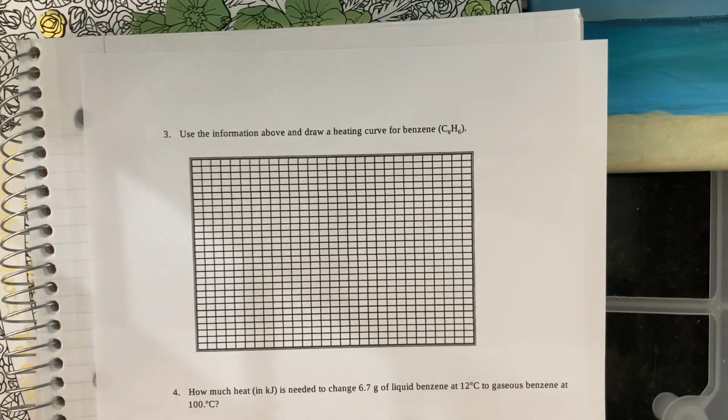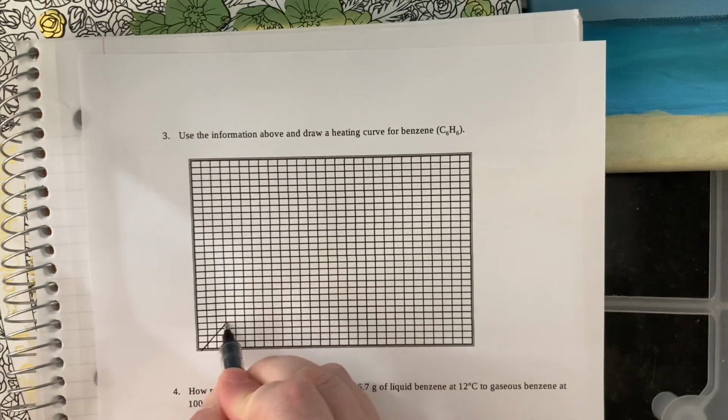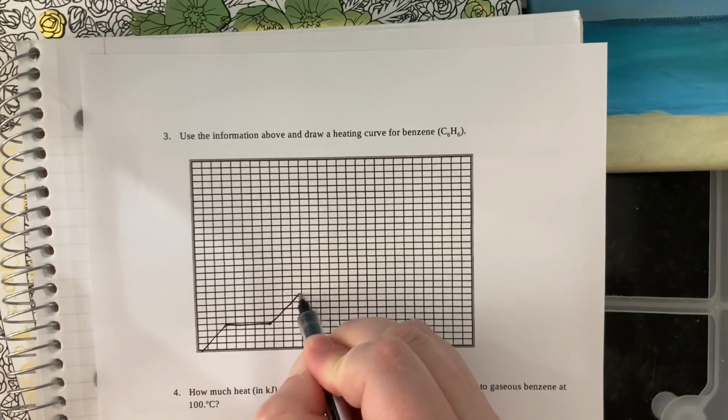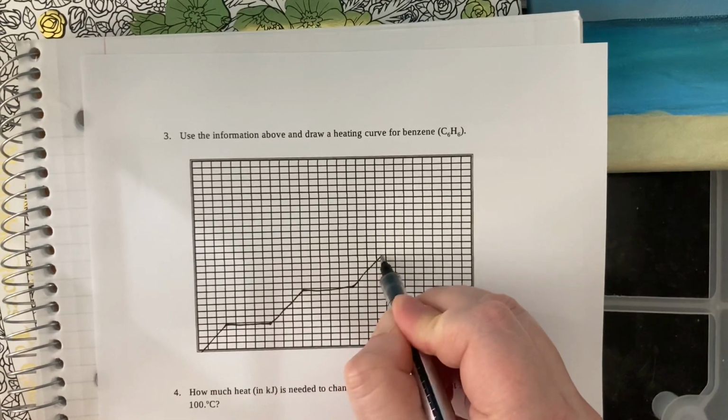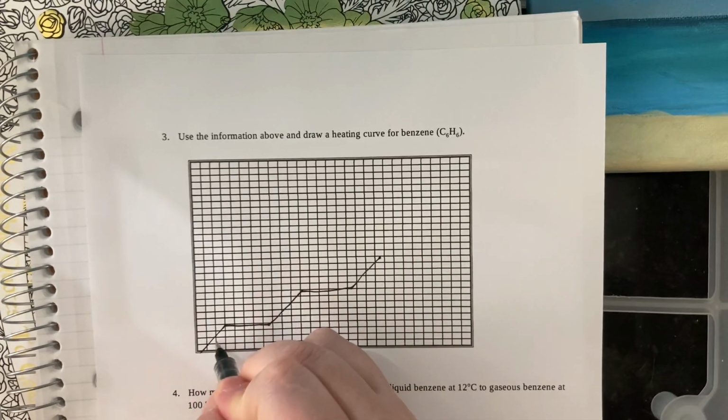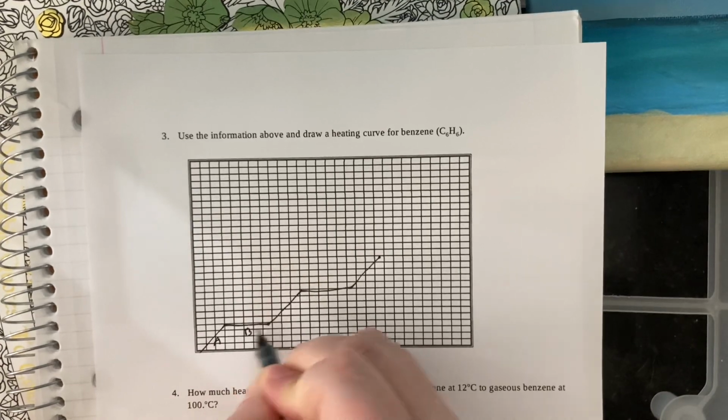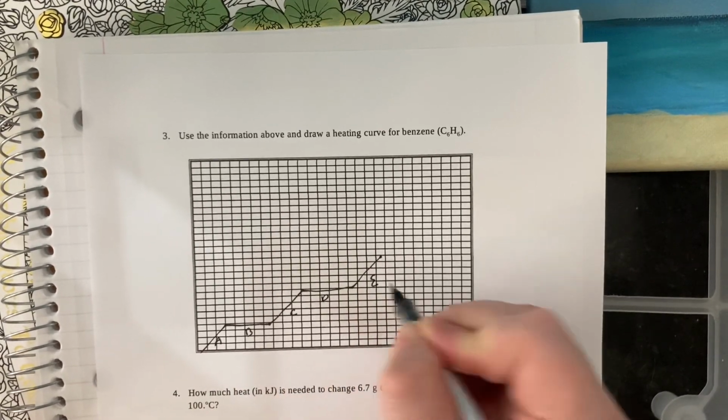So this problem is for the heating curve for benzene, C6H6. It is identical to the steps that we would do for water. We're going to still draw out diagonal, flat, diagonal, flat, diagonal. Okay, we're still going to call it line segment A, B, C, D, and E.